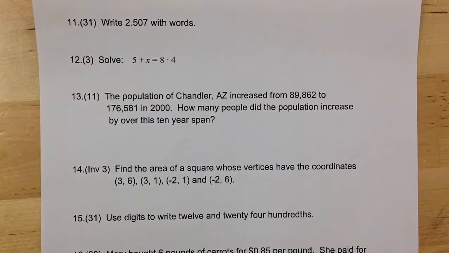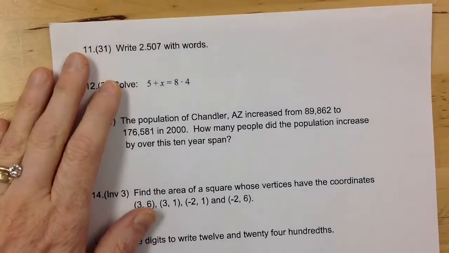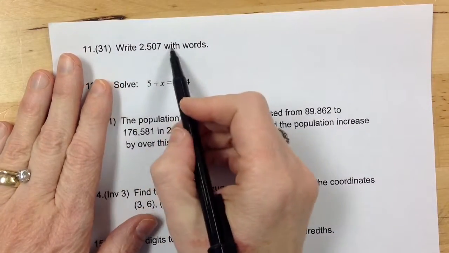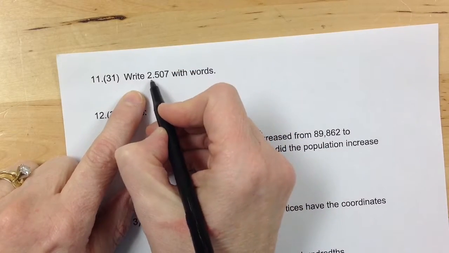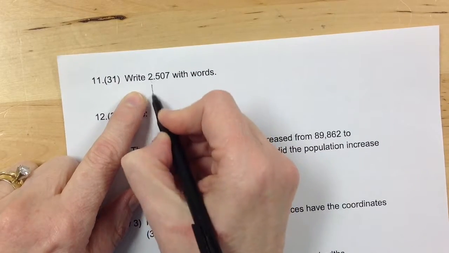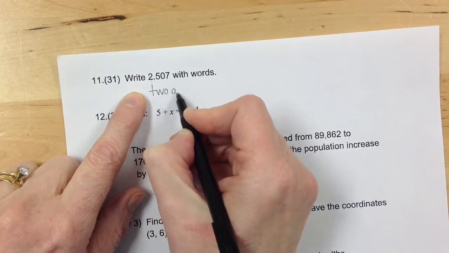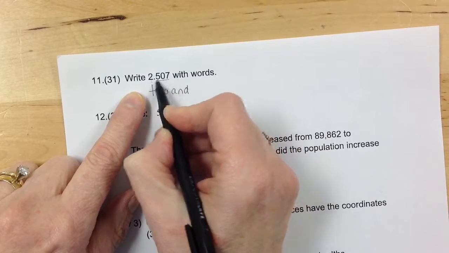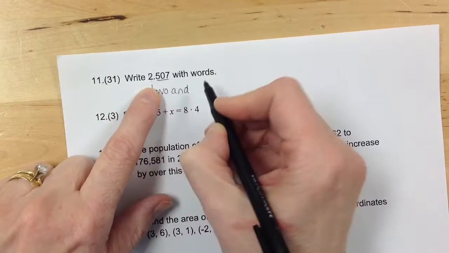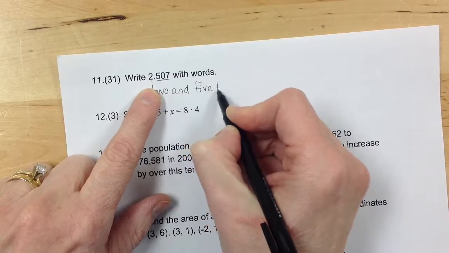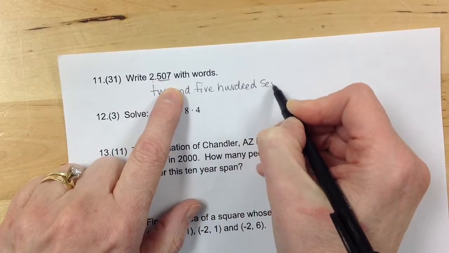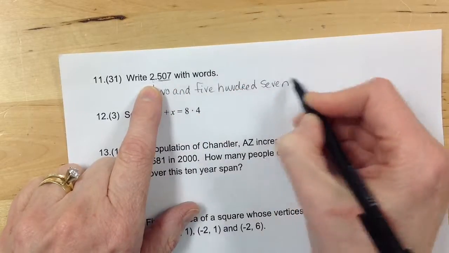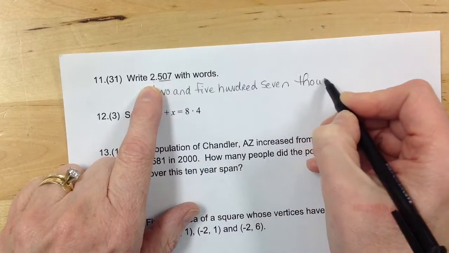Study guide number 7, page 2. Write 2.507, and I'm going to say it with words because I want to write it out with words. The only time you can use the word "and" is for the decimal. So I've got 2, and I have to be able to write this without the word "and." So we've got 500, 7, and then 3 decimal places is thousandths.